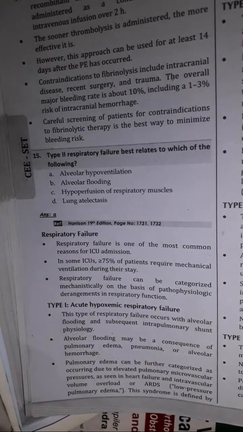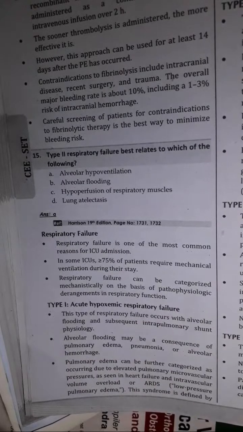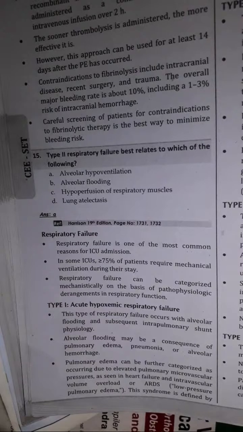Type 1, acute hypoxic respiratory failure. This type of respiratory failure occurs with alveolar flooding and the subsequent intrapulmonary shunt physiology. Alveolar flooding may be a consequence of pulmonary edema, pneumonia, or alveolar hemorrhage. Pulmonary edema can be further categorized as occurring due to elevated pulmonary microvascular pressure, as seen in heart failure and intravascular volume overload, or ARDS, low pressure pulmonary edema.